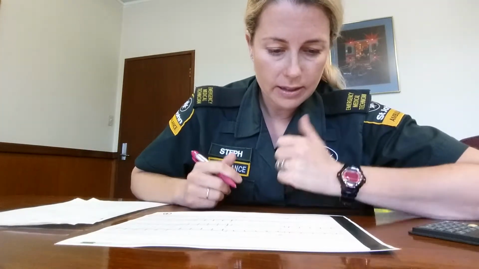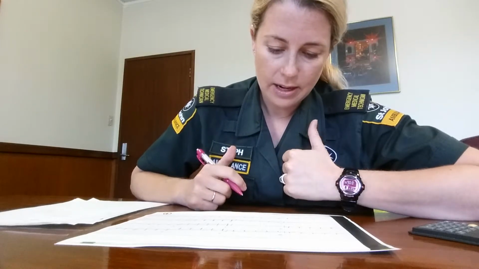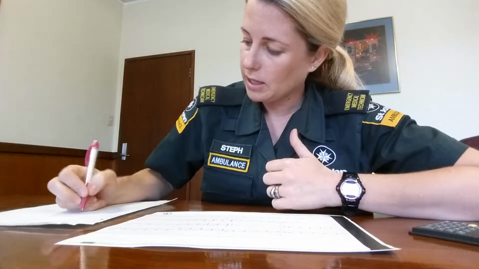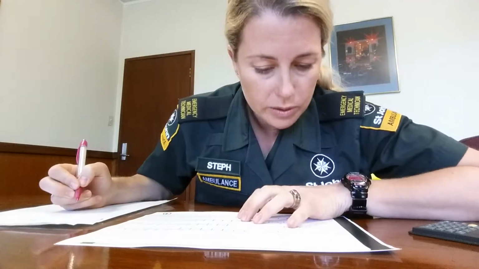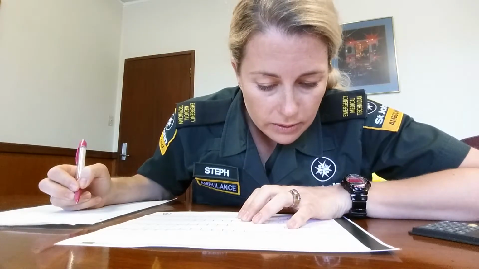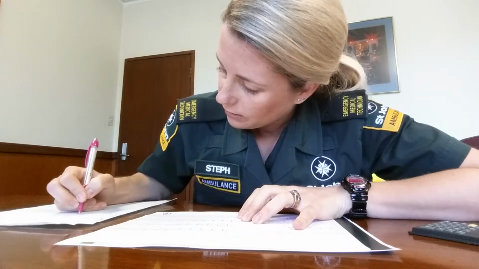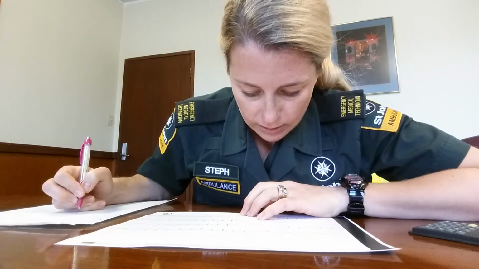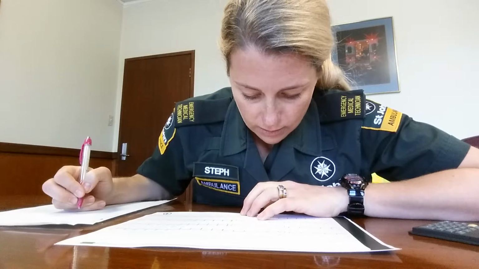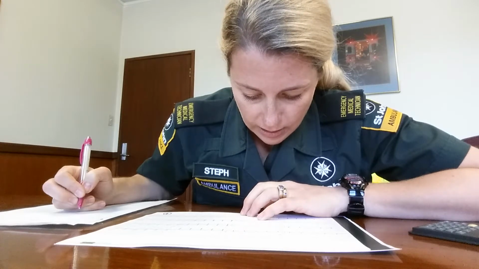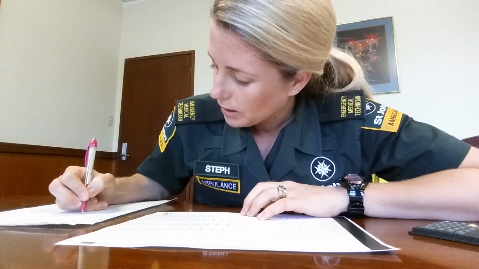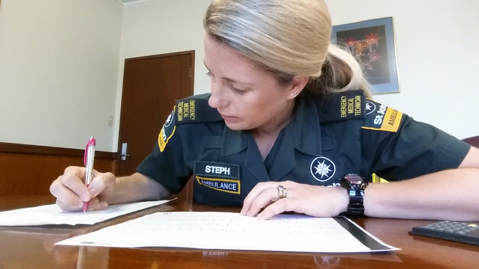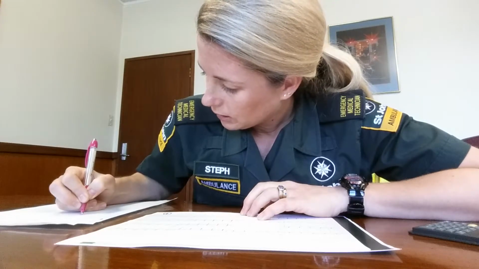No axis deviation. Lead 1 is positive by the thumbs method, and AVF is also positive, so I'm thinking normal axis, but we'll graph it out just to be sure. 1, 2, 3, 4, 5. So we've got 5 over to the right, and then AVF is 4 down, positive.